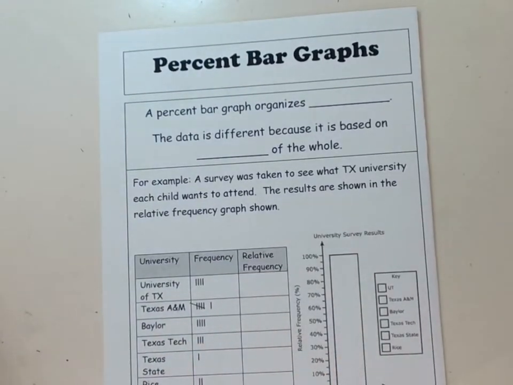Hi, today we're going to do percent bar graphs. They're kind of like circle graphs, but in rectangle form. It's a fascinating graph to me. I have not seen these graphs a lot, like in the paper or on the internet. But anyway, it's a thing for sixth grade.